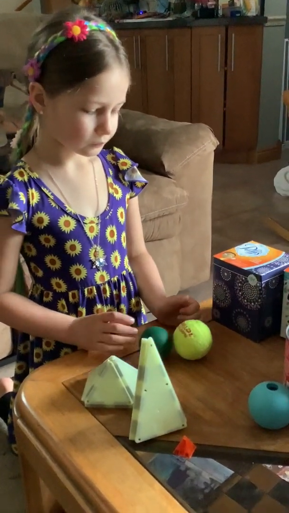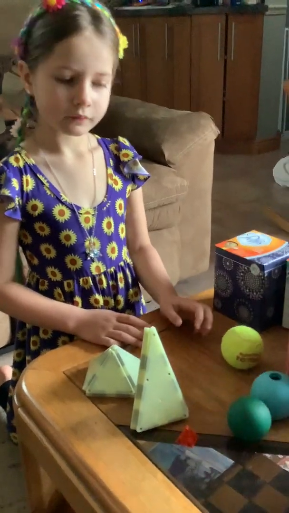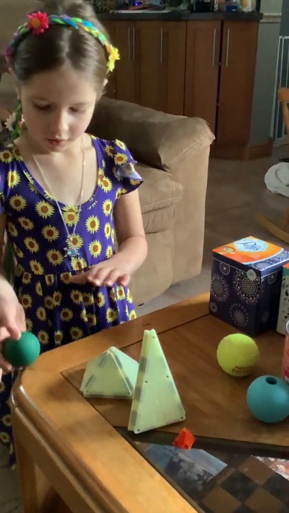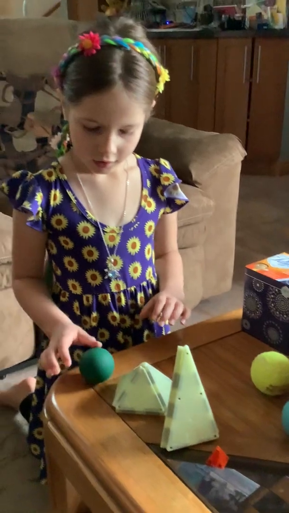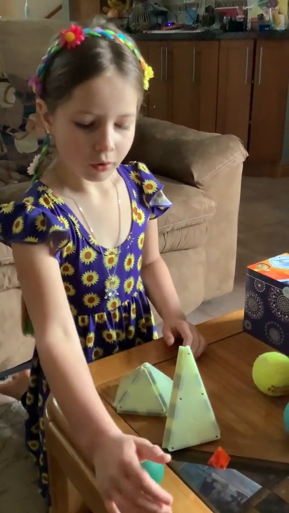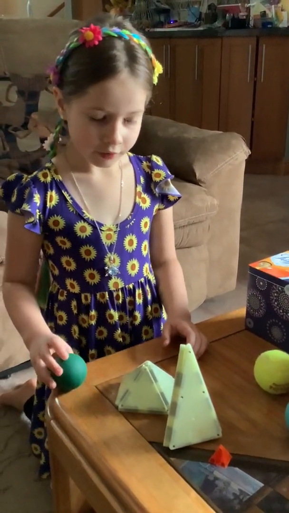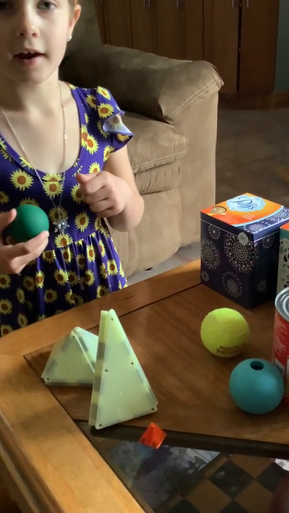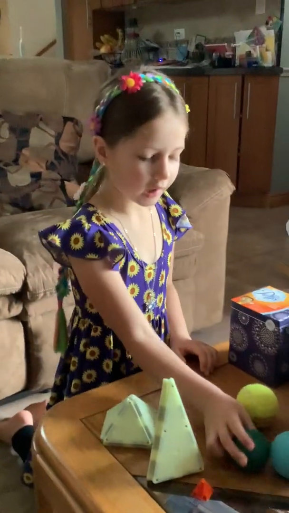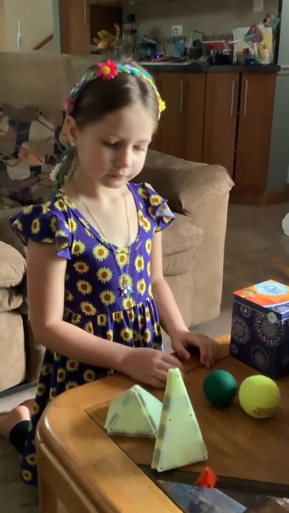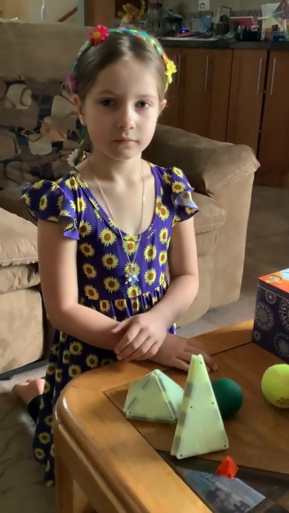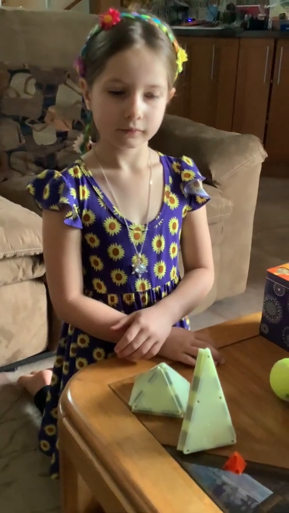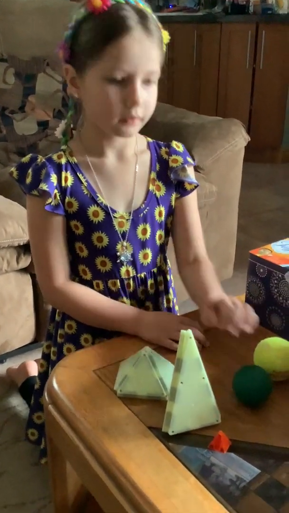Can they slide? No. Because if they slide, they're not going around and around. They just stay on one side. So a sphere only rolls. It can't slide or stack.